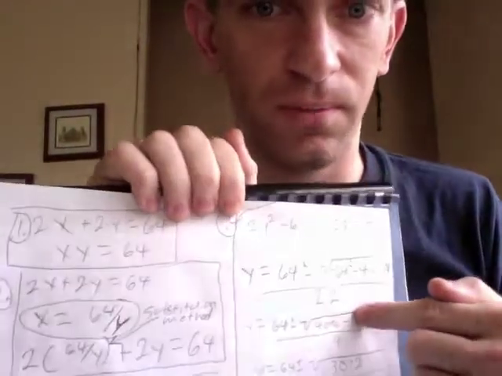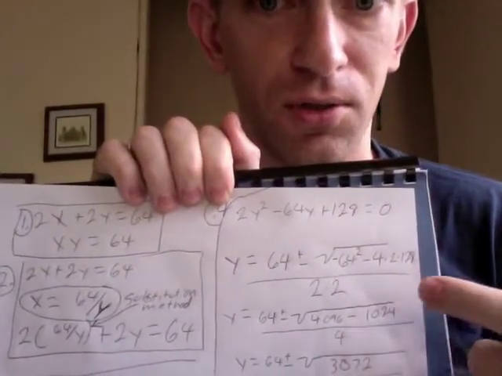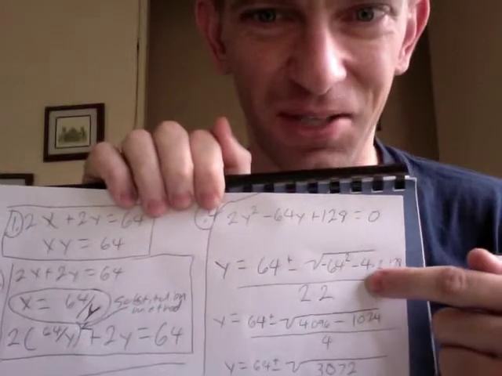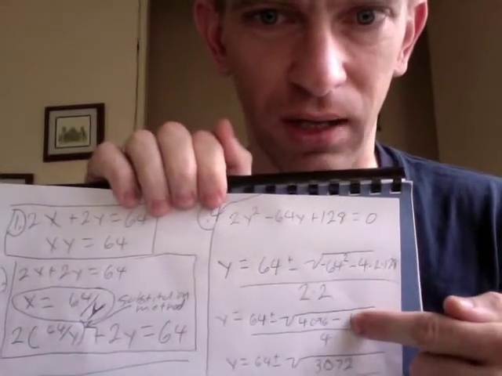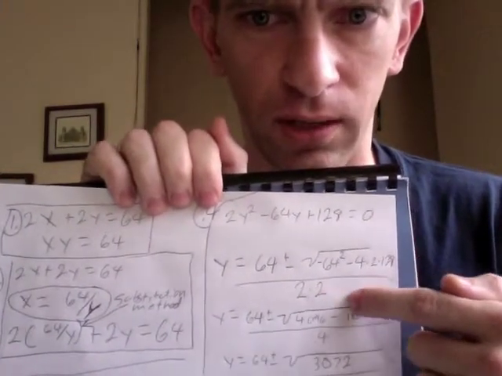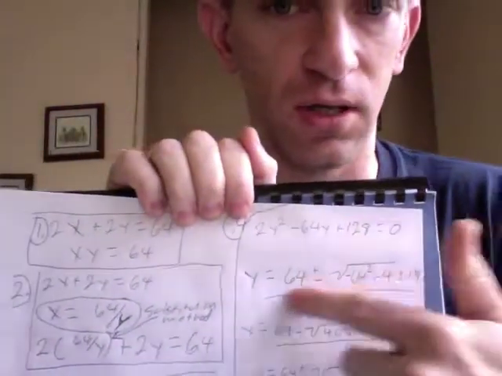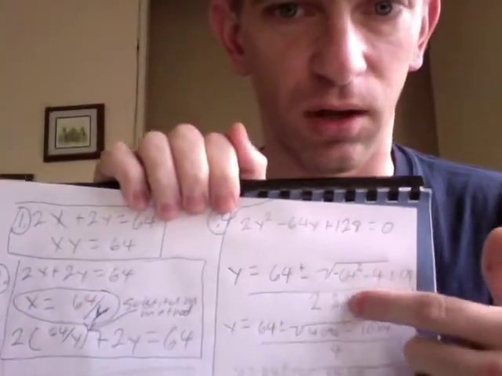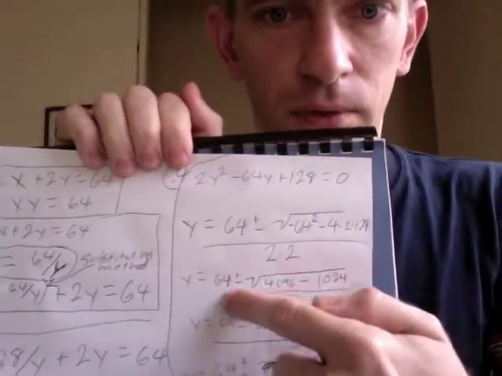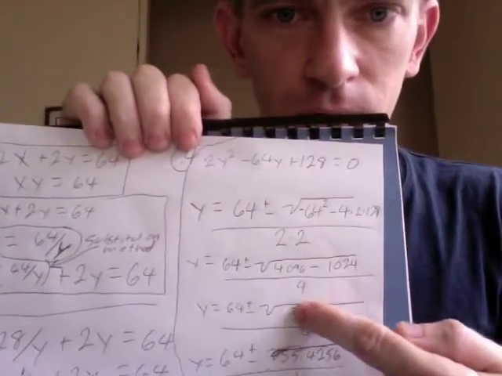I made a mistake here. Naomi, you should know this. You're supposed to simplify first. If I had simplified, I could have reduced everything by a factor of 4, it looks like, or at least a factor of 2. I could have simplified this all by a factor of 2, but I forgot all about that step. Anyway, here's the solving of the quadratic equation.